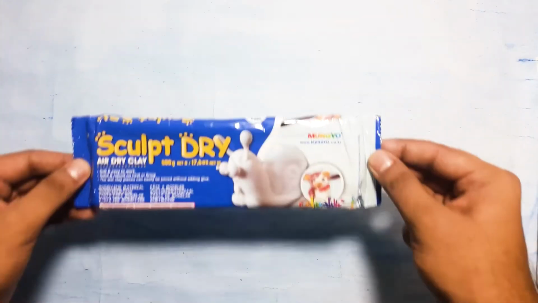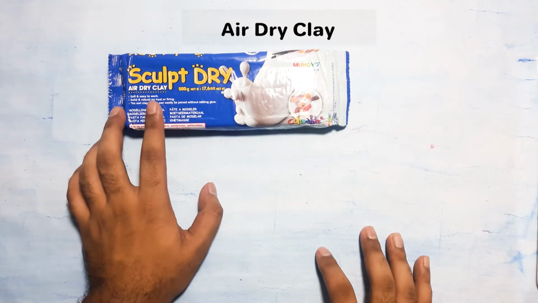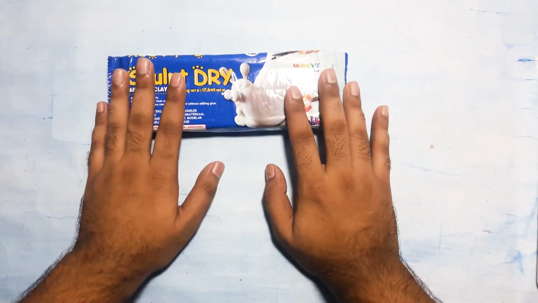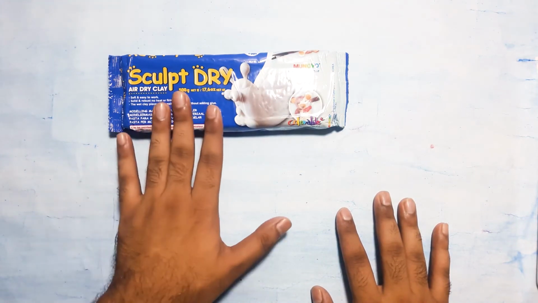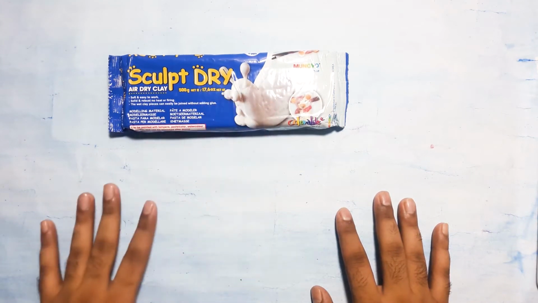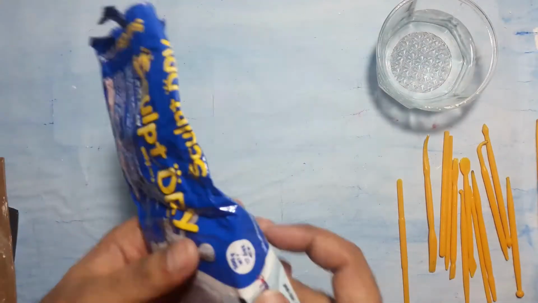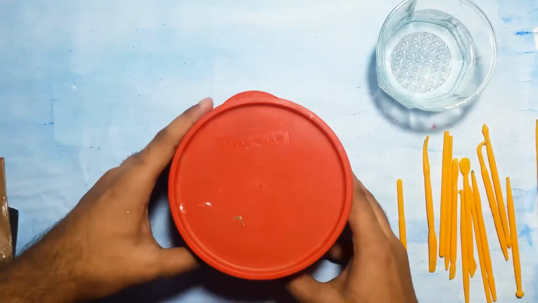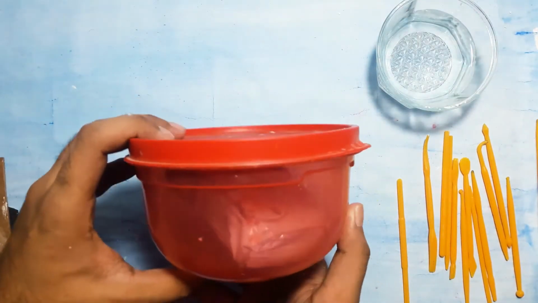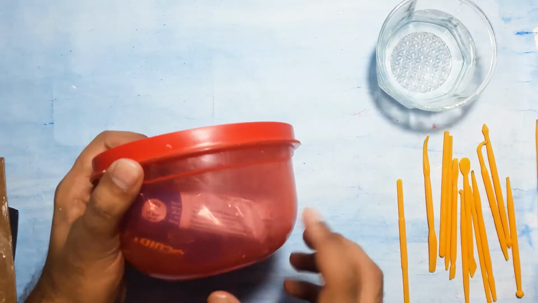So these will be the clay that you will need for this course. This is an air dry clay. I can mold this clay into any shape I like, and if I leave it for 24 hours, the air will automatically dry this clay and it will solidify. You can place the remaining air dry clay in an airtight container. This won't let your clay dry. This way you can store your air dry clay for a few more days.